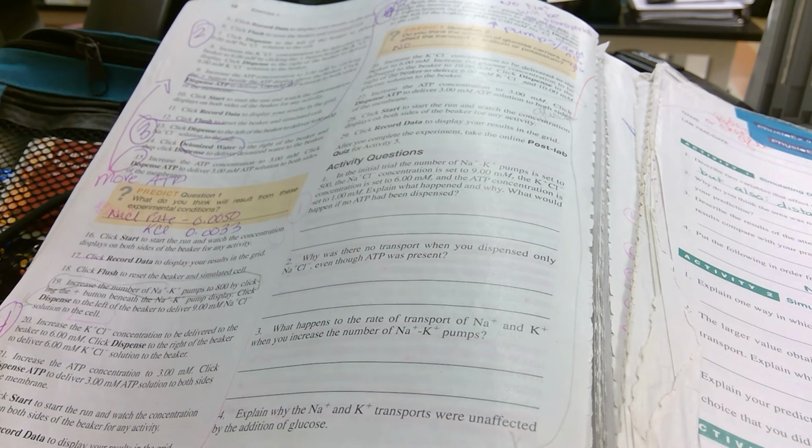It was the number of pumps that was the rate limiting factor. Are you hearing that? Not the ATP. It's the number of pumps that's the rate limiting factor. Because in experiment number 4, compared to experiment number 2, the concentrations of the chemicals were the same.